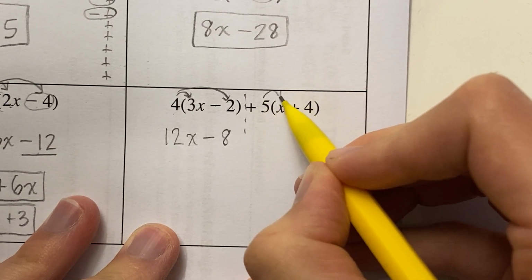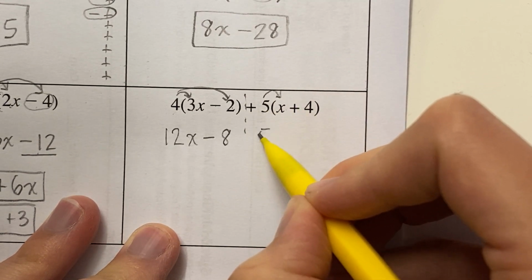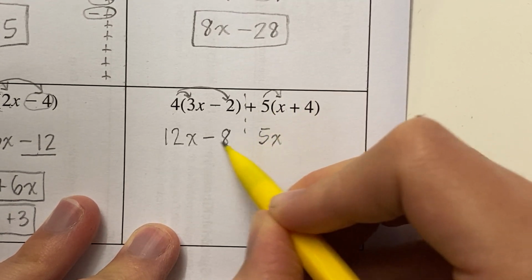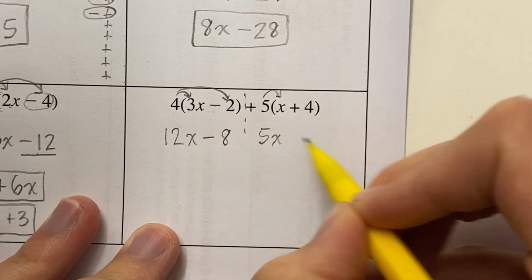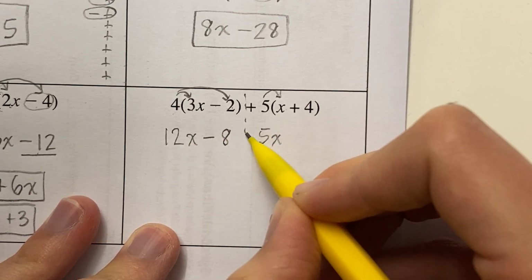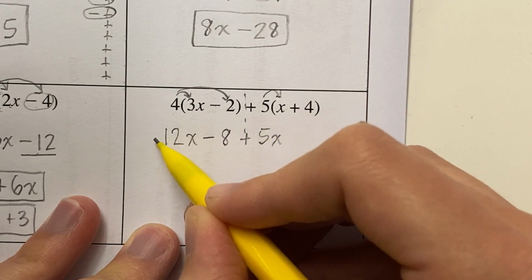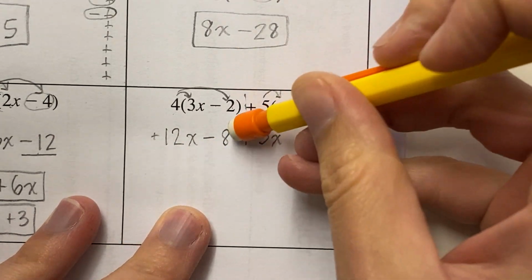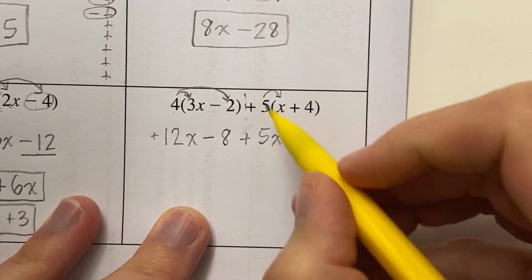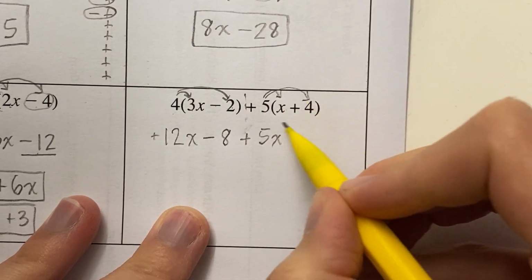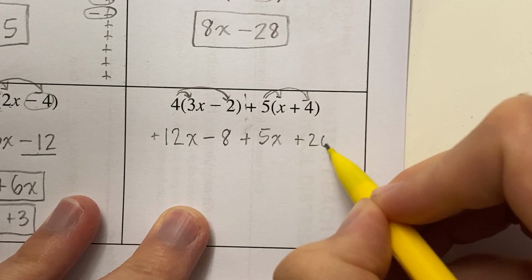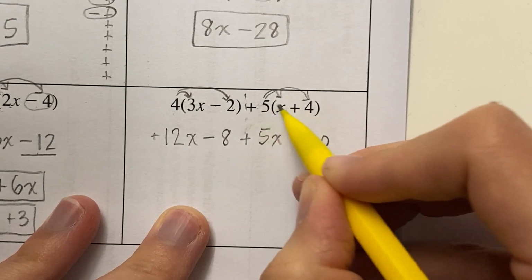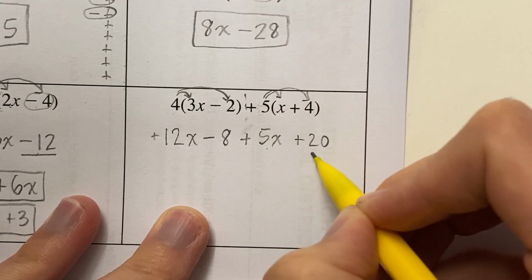Over here, 5 times x is 5x. Now, it's positive 5x. Because this is actually in the middle of a problem, because there's terms over here, I have to put a plus sign here. I didn't have to. You could if you want. But in the middle of a problem, there has to be a symbol. And then 5 times 4 is 20. And here, everything is positive, right? So positive times positive is positive, positive times positive is positive.